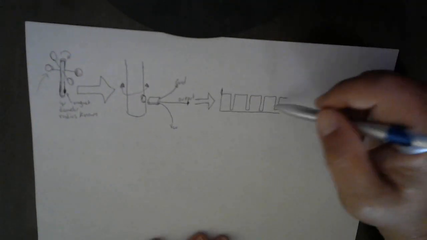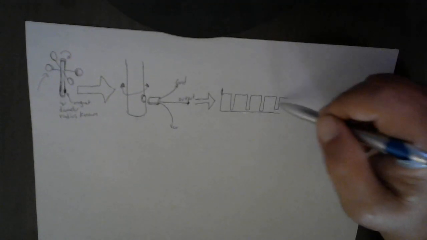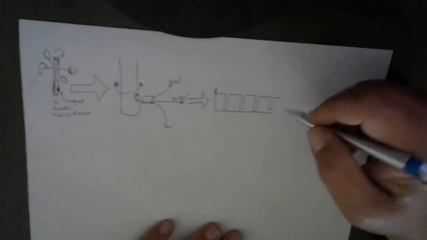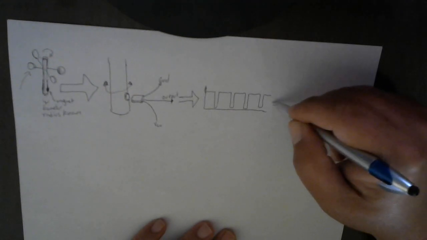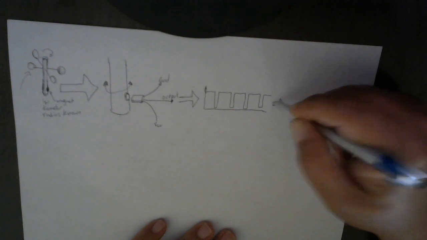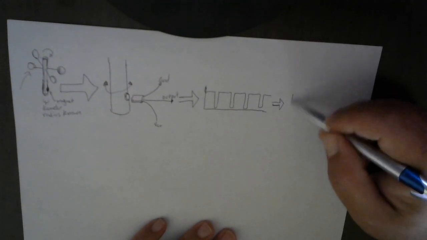Once we have a square wave, we can invert this to get a rising edge kind of pulse.